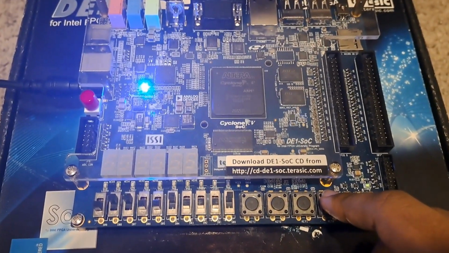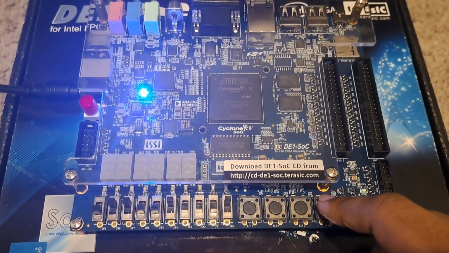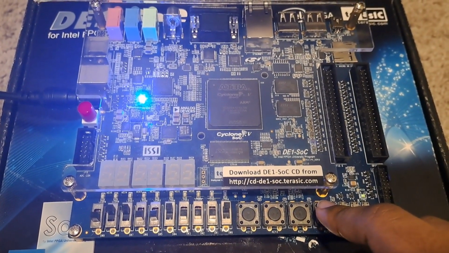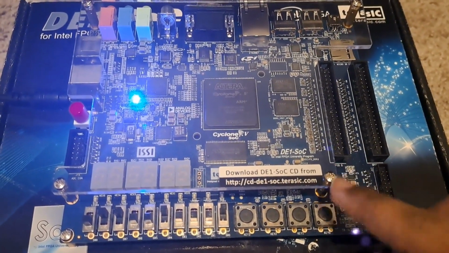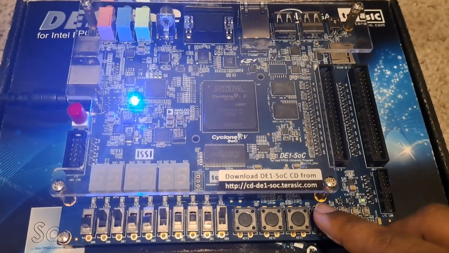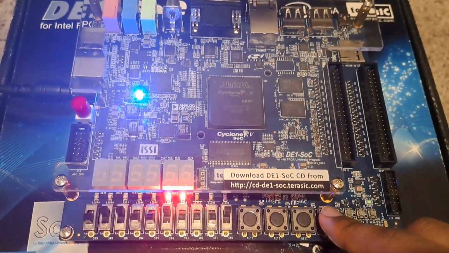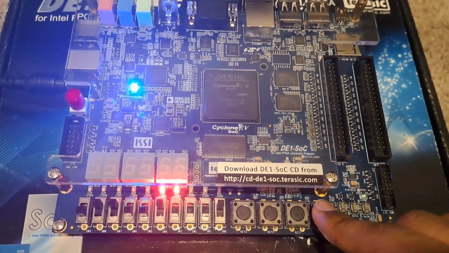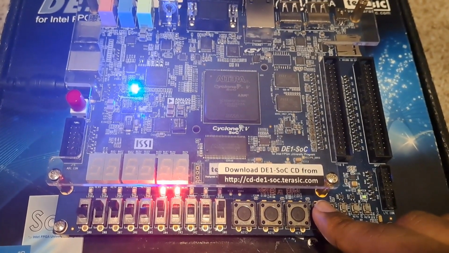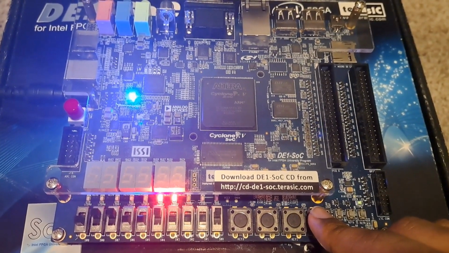For example, the current value is pi. So the upper 5 bits are cosine and lower 5 bits are sine. So when I hit the switch, sine pi is 0 and cos of pi is -1, as we can see in the LED array.